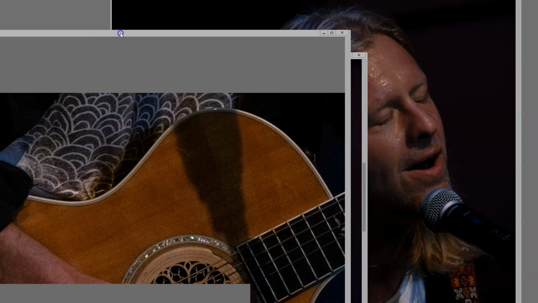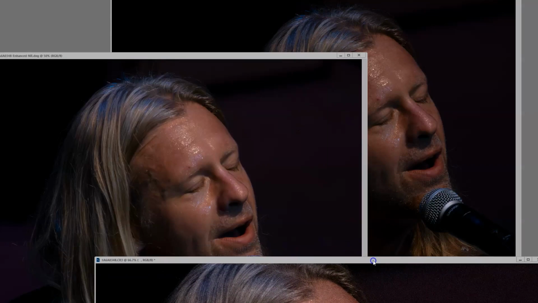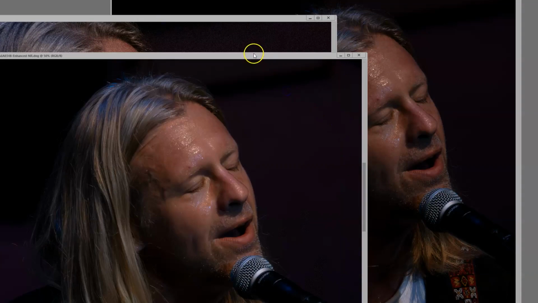Now here is our original again. Let's just pull that up, and you can see all of the noise, and you can see how well it did taking out all of that noise. So it really kind of comes down to, I think, time and quality. For myself, I actually like the DxO quality better because I feel like it retains more detail.